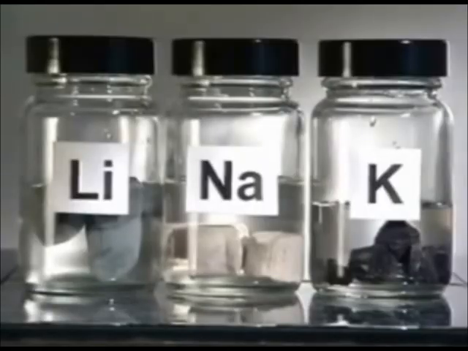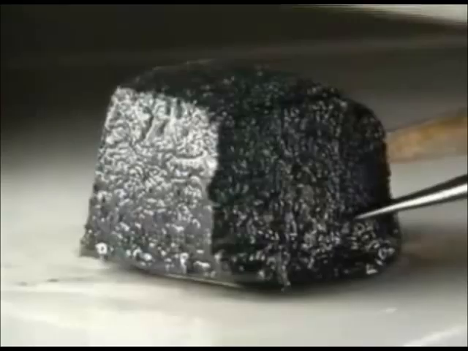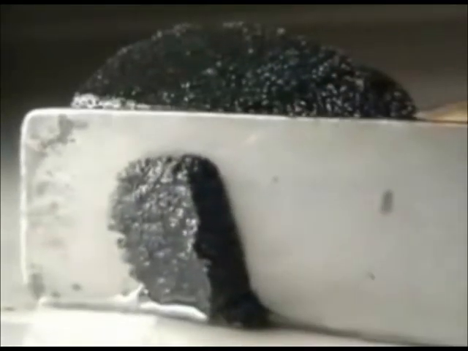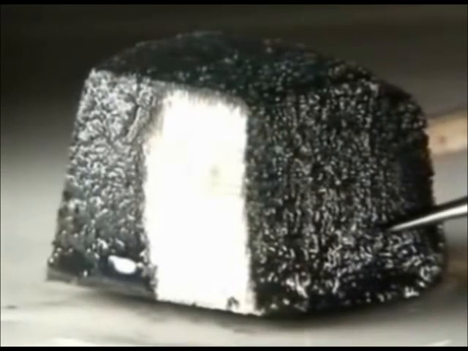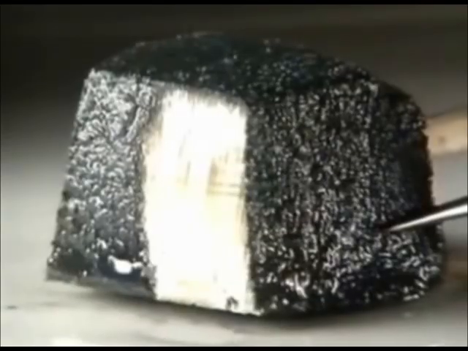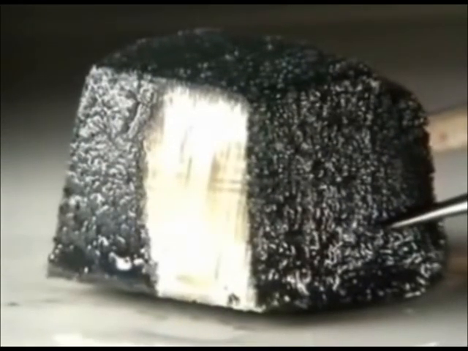These metals are so reactive, they have to be stored under oil and have to be handled with care. Lithium is so soft, it can be cut with a knife. It has a shiny metallic luster when freshly cut, but left exposed to air, it quickly begins to tarnish due to reaction with air.